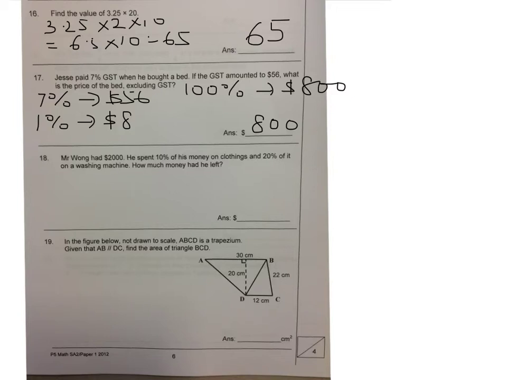Now, question 18. Mr. Wong had $2,000. He spent 10% of his money on clothing and 20% of it on a washing machine. How much money had he left? So Mr. Wong has 100%, minus 10% on clothing, minus 20% on washing machine. I will be left with 70%. So Mr. Wong will be left with 70% out of $2,000.